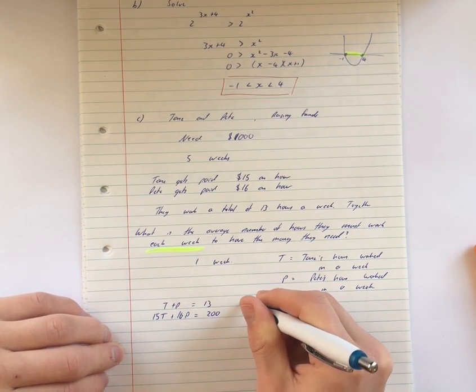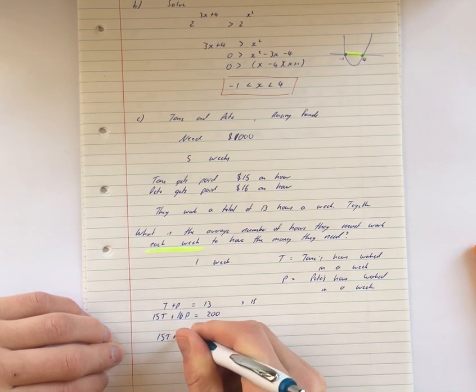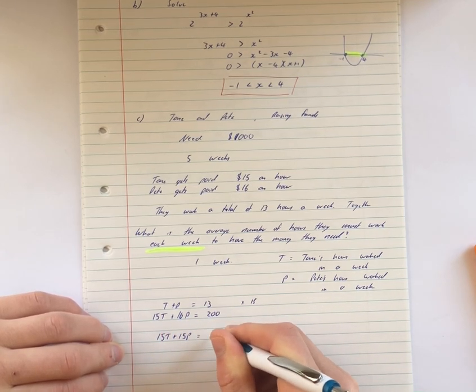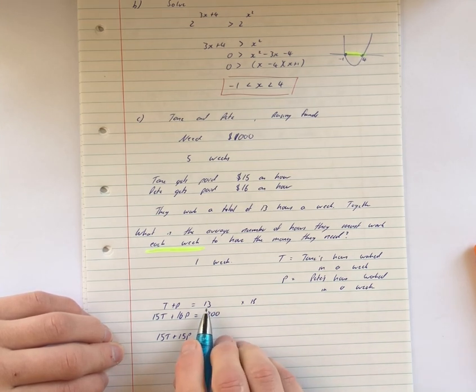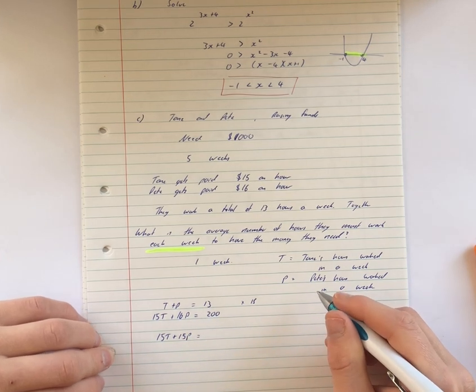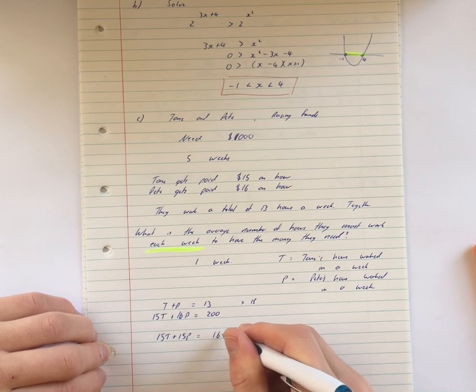Let's multiply this first one by 15 because it's simultaneous equations. 15T plus 15P is equal to, what's that going to be? 15 times 13, that's going to be 165, I believe.